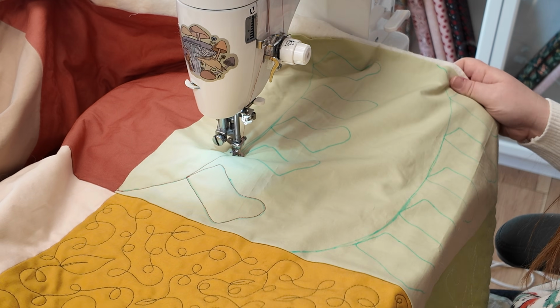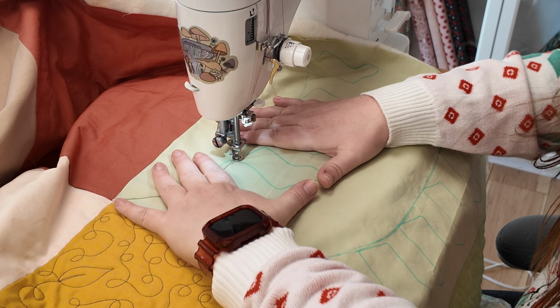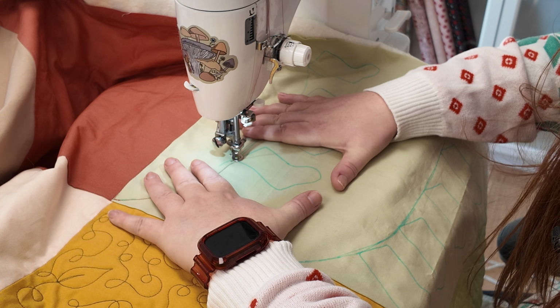So let's do another one here. Remember, I use my hands as my frame to hold my fabric flat.